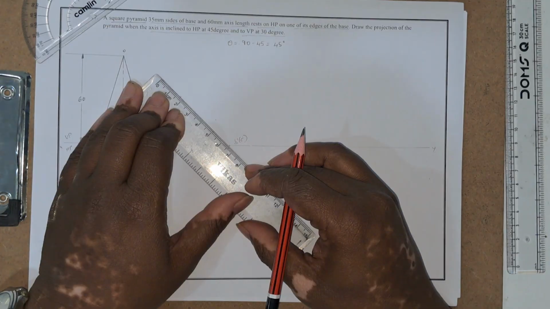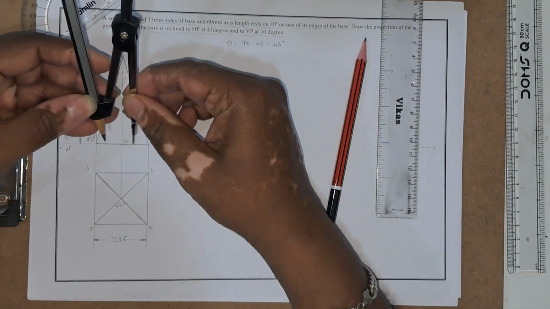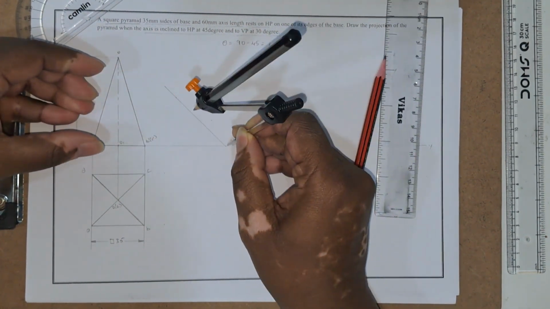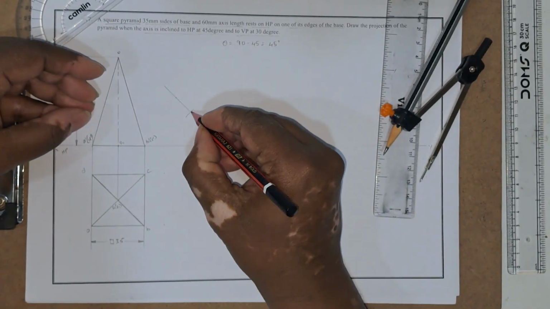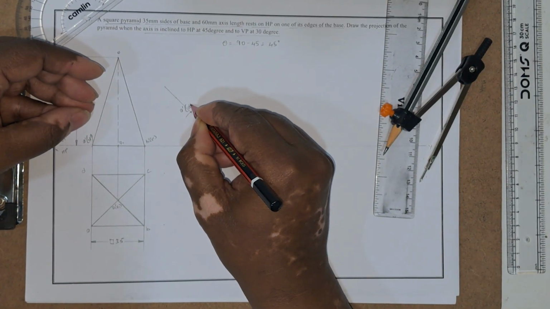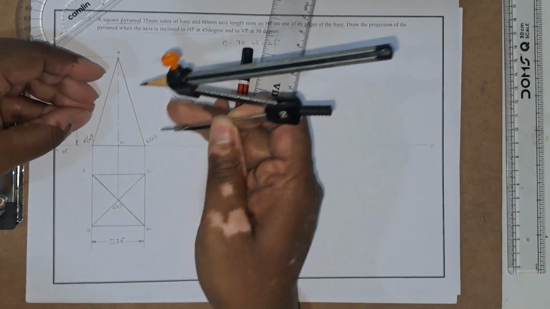I will be drawing a line here. Using a compass, I shall measure from B dash bracket C dash to A dash bracket D dash. Measure that length, keep it here and cut the arc, and I shall get the line, get the point A dash bracket D dash.